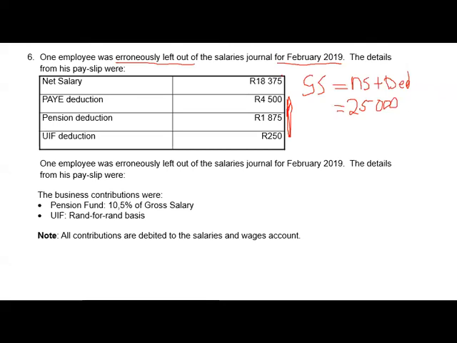All right. And they gave us the details of the salary slip. So this is what we're contributing. Note that what we're contributing will be an extra expense. On top of paying this person 25,000, we have to pay 10.5%. So it's an extra expense. I'm going to take the 25,000 multiplied by 10.5%. It'll give me pension fund extra, which is an extra cost for pension fund.